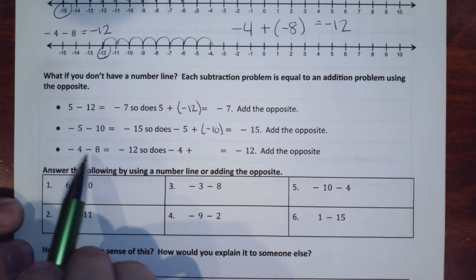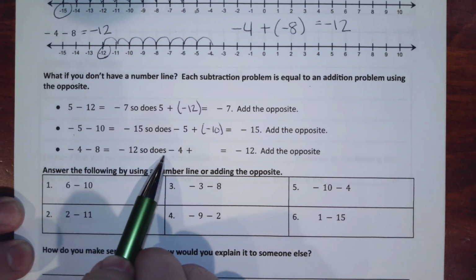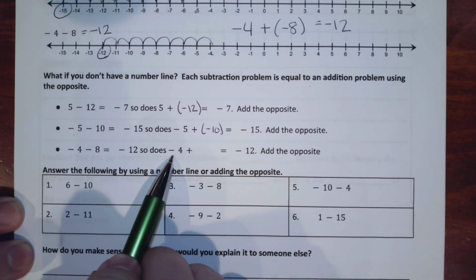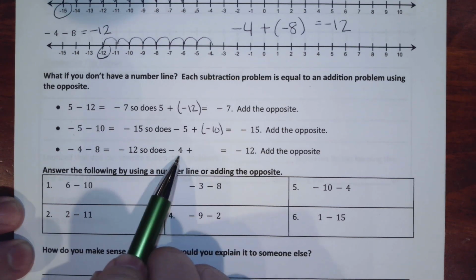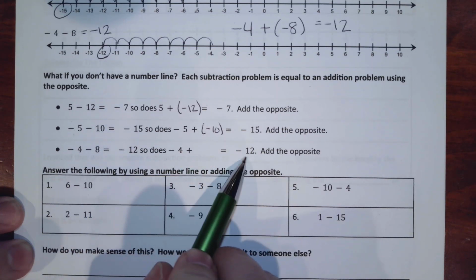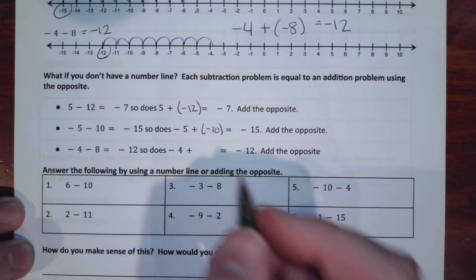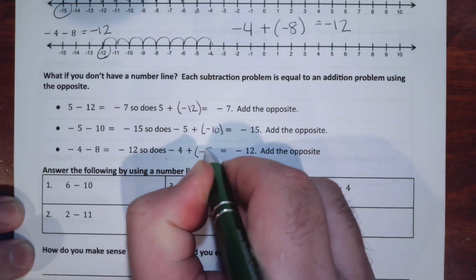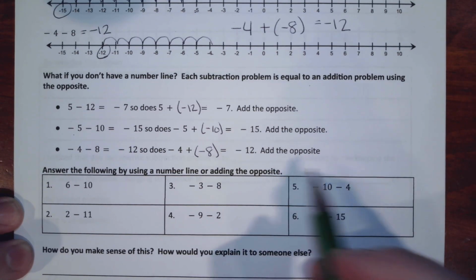And -4 minus 8 is -12, and so -4 plus what equals -12? -4 plus another -8 equals -12.